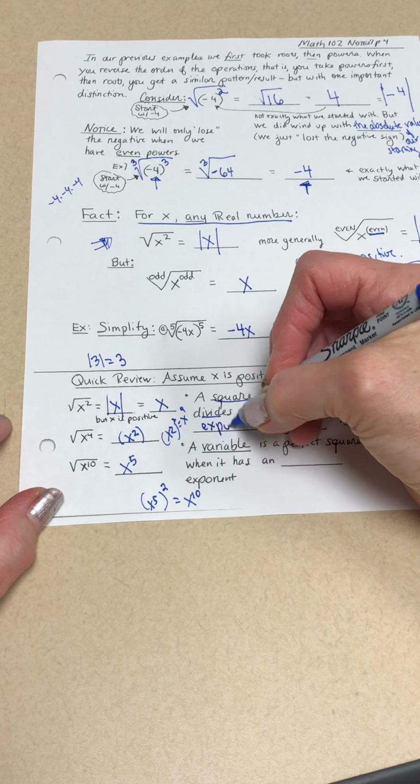Square root of x to the 16th. Is that a perfect square? Yes, it is, because that's an even exponent. And the square root will just cut that exponent in half. That's x to the 8th. Be careful with this one. 16 is not an exponent. Sixteen is just a base. The square root of 16 is 4. So some people overuse this rule working with the exponents. All right, so there's your pattern for square roots.